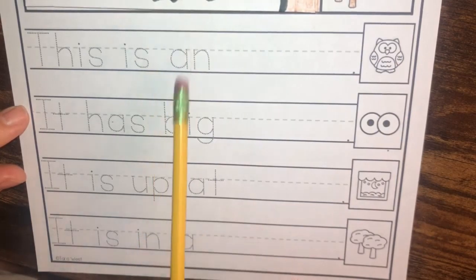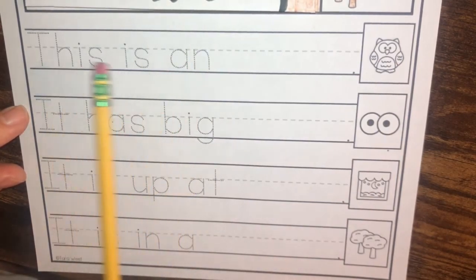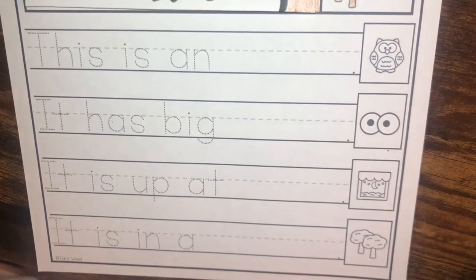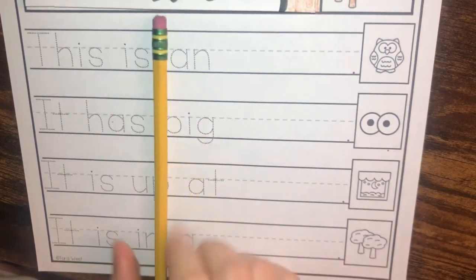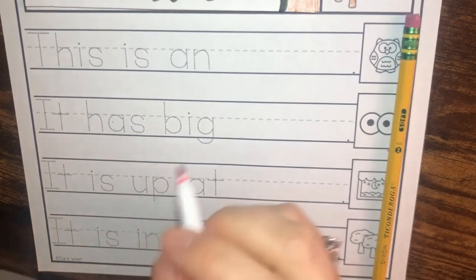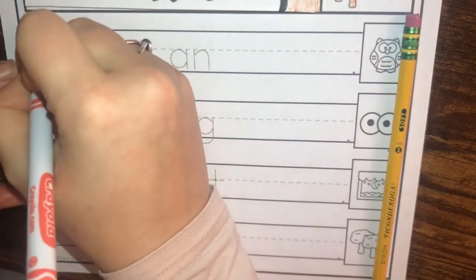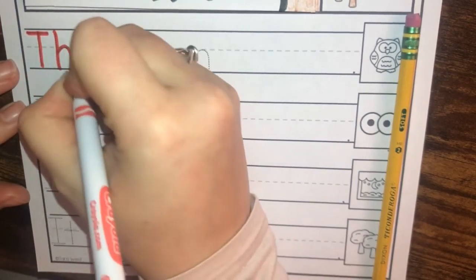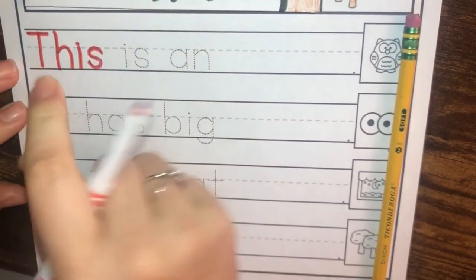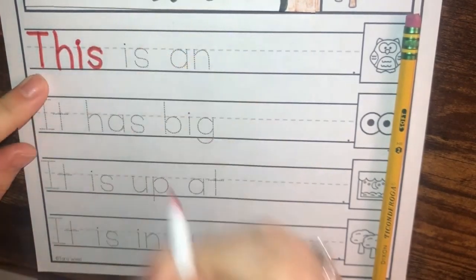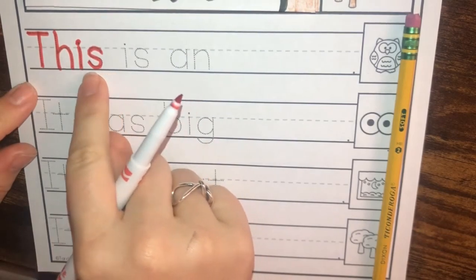All right, the first sentence we're going to write is this is an owl, okay? We need to tell people about the picture that we drew above. So our first word is this. I'm going to put my pencil over here. This is a red word. T-H-I-S. This. We always say the letter names when we're writing sight words. We never sound it out. Always say the letter names, okay? This.